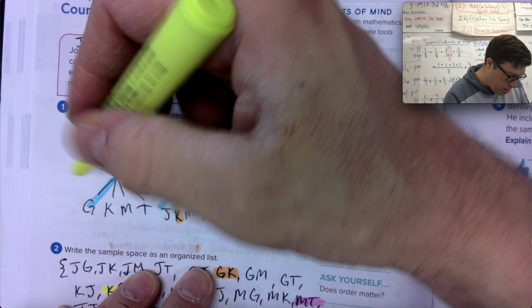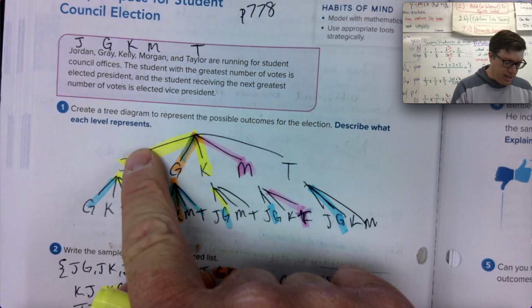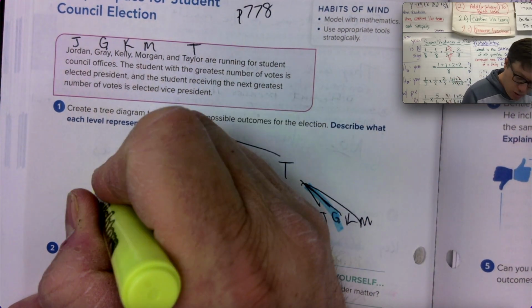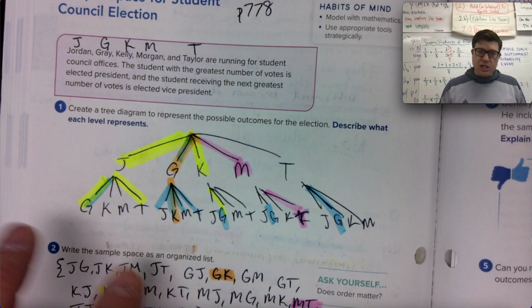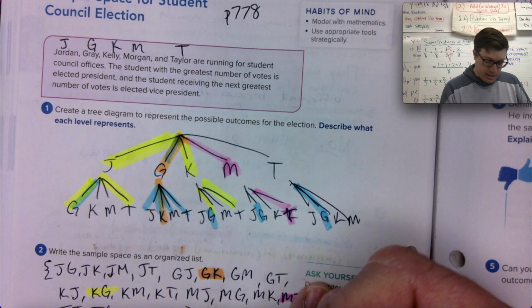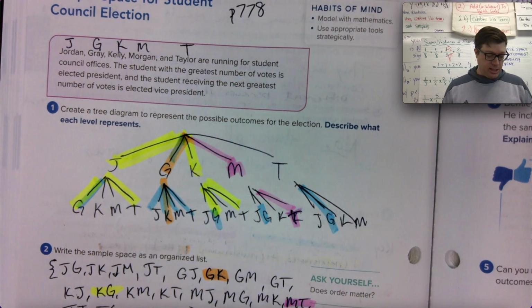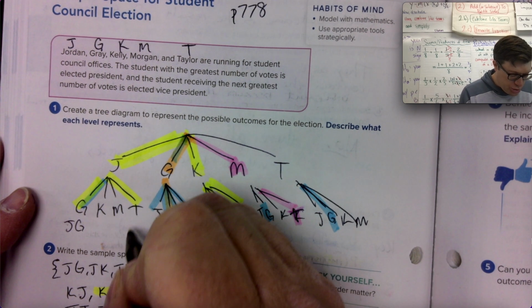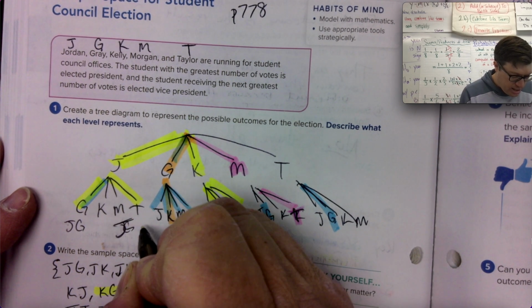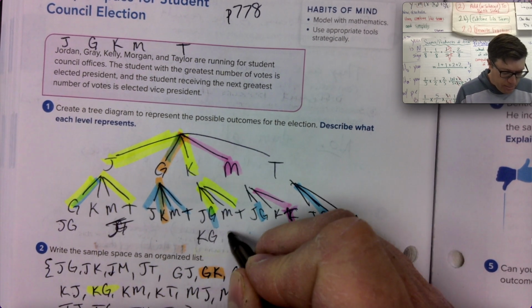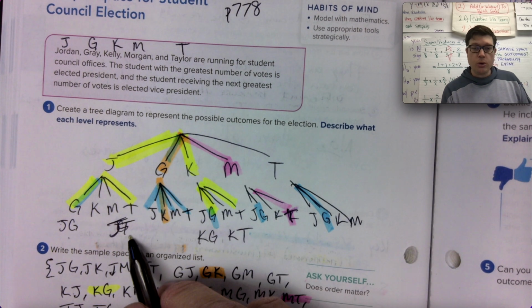So Taylor would be this path. Jordan president, Taylor vice president. Or Jordan president, Gray vice president. So there's actually two outcomes. Kelly with Taylor vice president or Gray as vice president. It looks like a total of Jordan president, Gray vice, Jordan president, Taylor vice, Kelly president, Gray vice, or Kelly president, Taylor vice. There's a total of 4 outcomes.